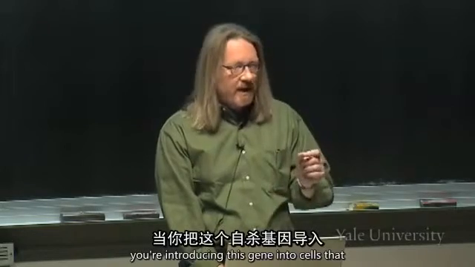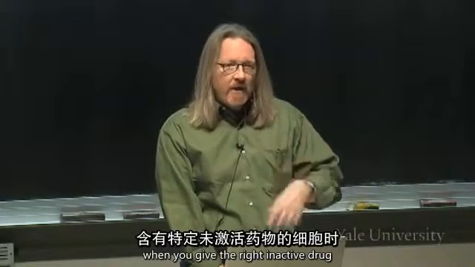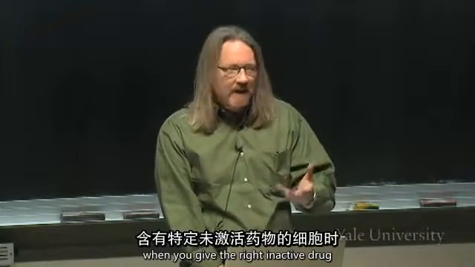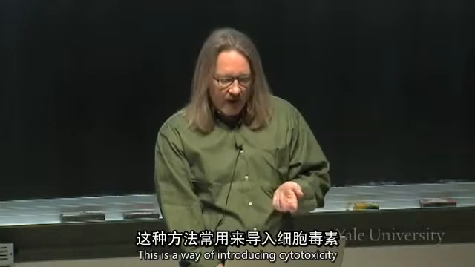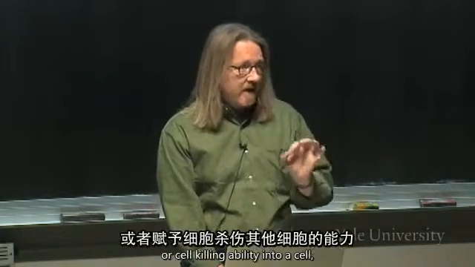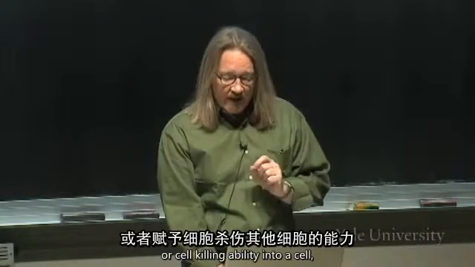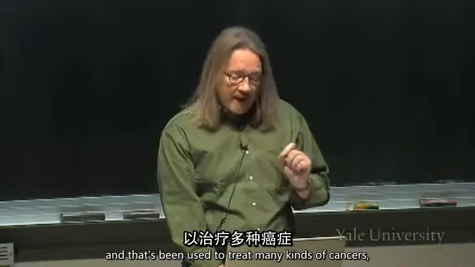You're introducing this gene into cells so that when you give the right inactive drug, it will cause the cell to make chemicals that kill it. Right? Does that make sense? And so this is a way of introducing cytotoxicity, or cell-killing ability, into a cell. And that's been used to treat many kinds of cancers, particularly cancers of the brain.